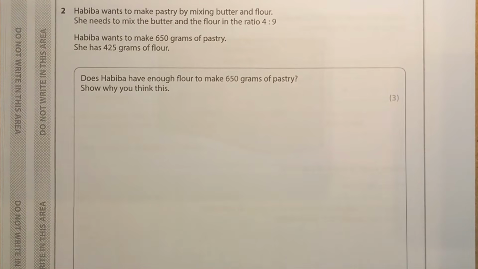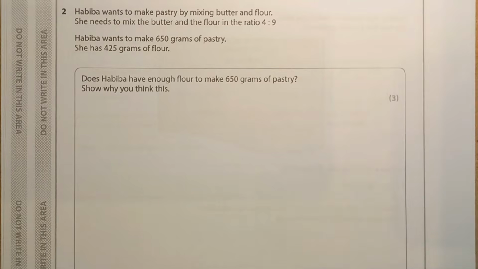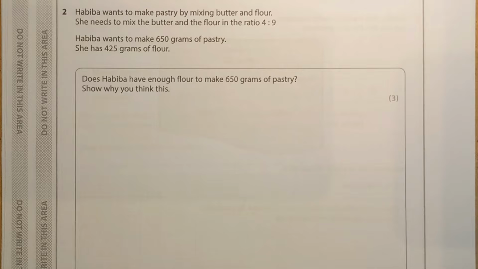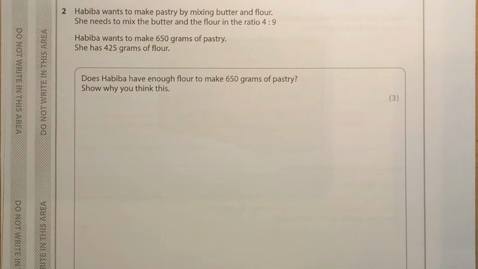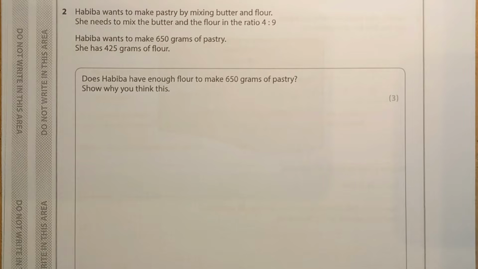Okay. Question 2. Habiba wants to make pastry by mixing butter and flour. She needs to mix the butter and the flour in the ratio 4:9. Habiba wants to make 650 grams of pastry. She has 425 grams of flour. Does Habiba have enough flour to make 650 grams of pastry? Show why you think this.